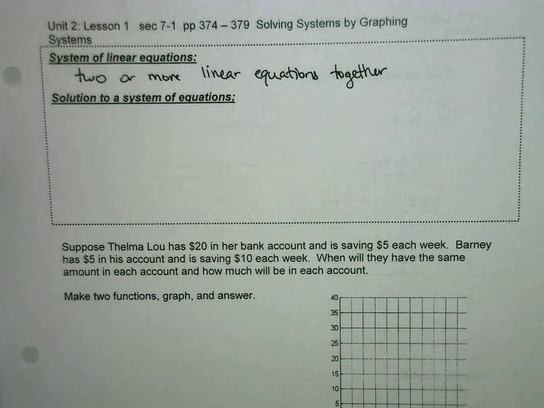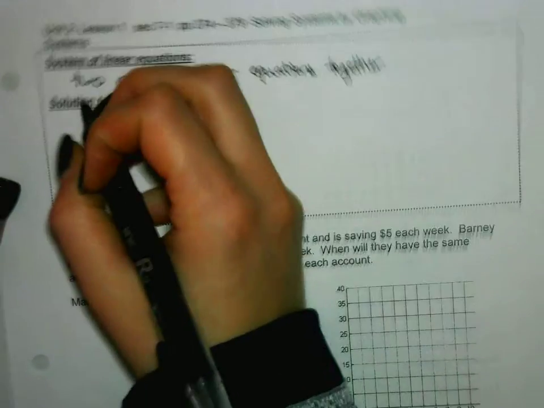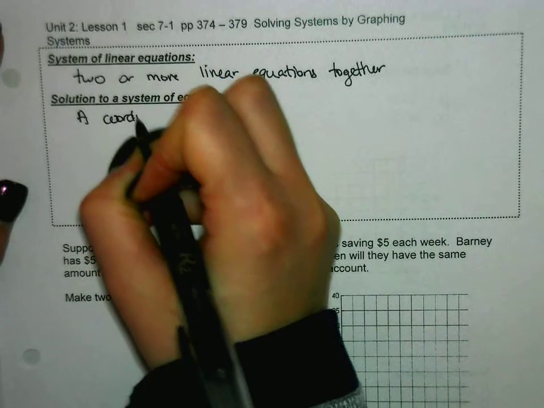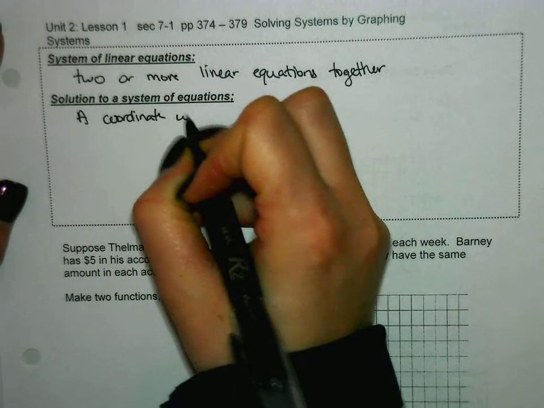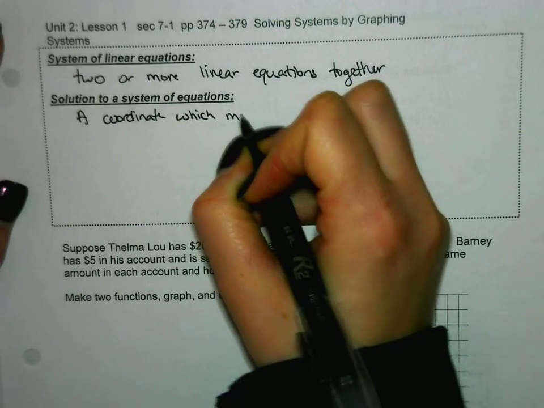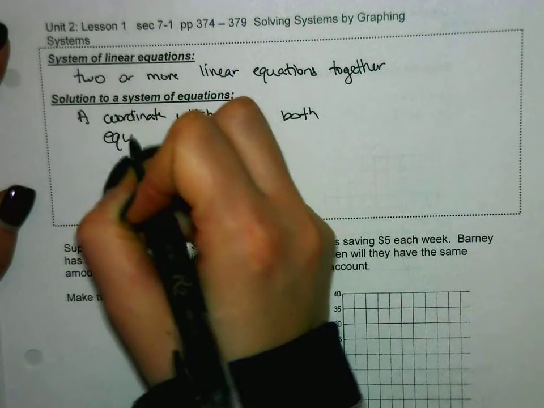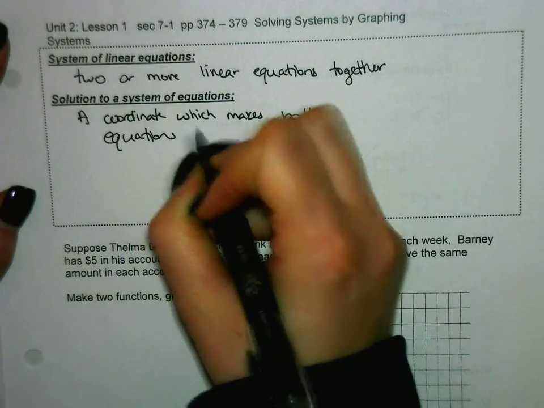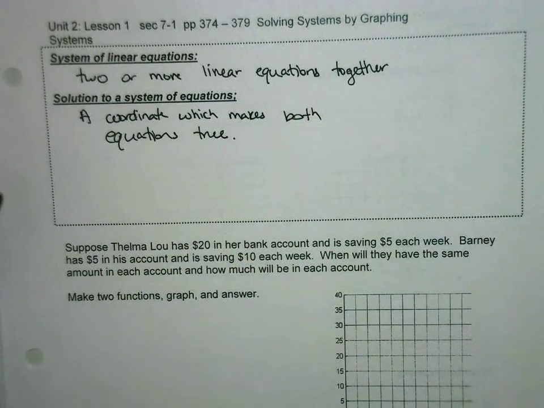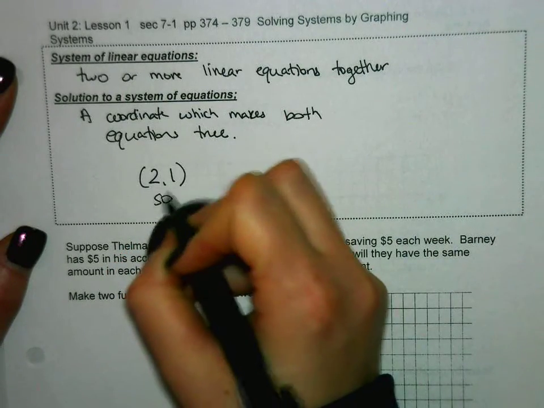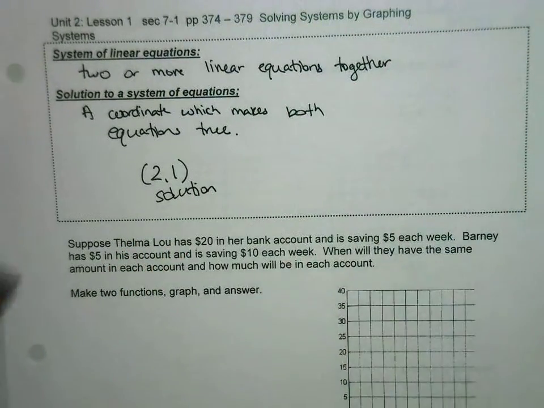A solution to a system of equations is a coordinate which makes both equations true. So for instance, (2, 1) we could say is a solution if we plug it into both of our equations, and if they both make it a true statement, then we know it's a solution.